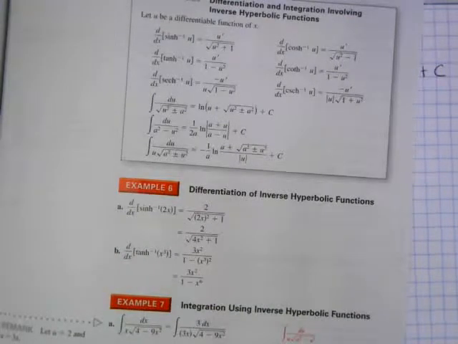Are you expected to memorize all those? Heck no, you're not expected to memorize all those. You will be allowed to have a little formula card for your next test also. You do not need to memorize all those.